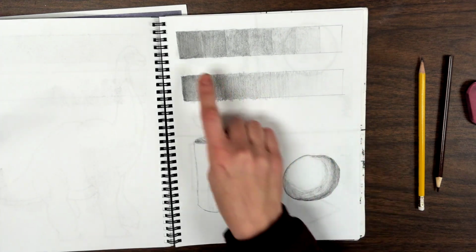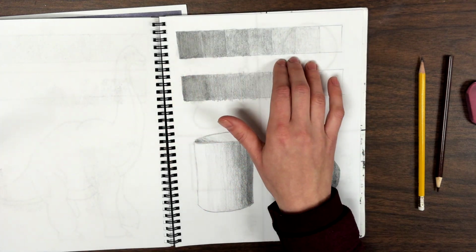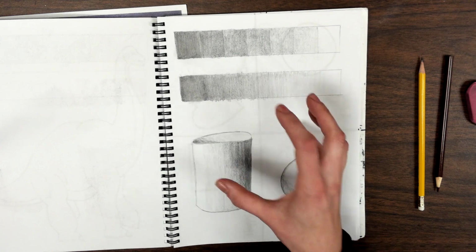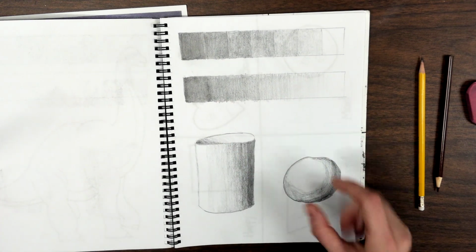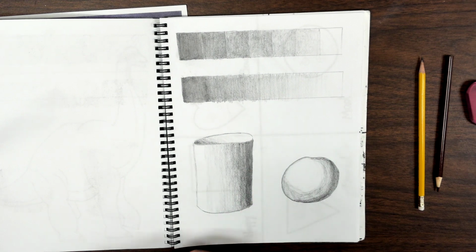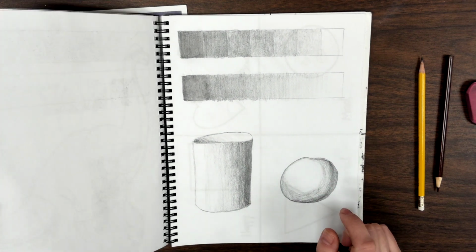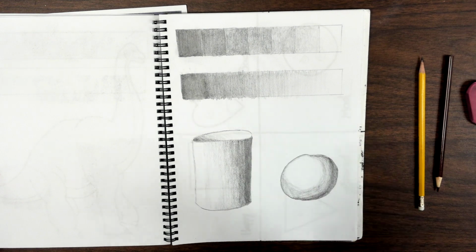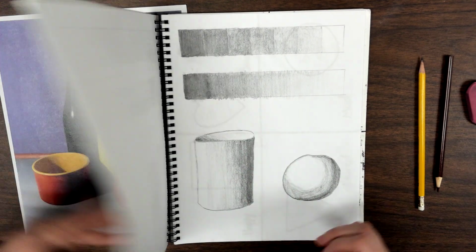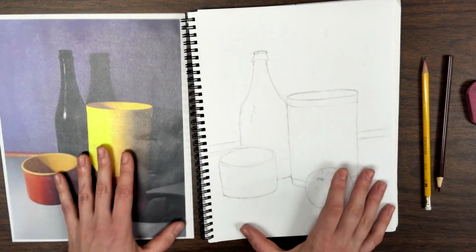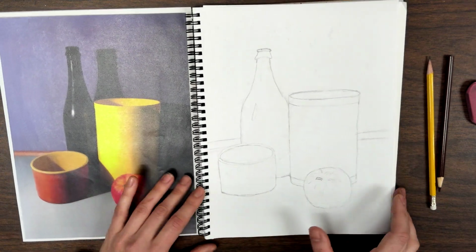Okay, so we practice the value scale because you're going to be applying that shading technique to your still life. We practice the cylinder form and the sphere form because these are the two that you will be using for your still life as well. So when you take your time on this and really practice and try your best, it's going to benefit you for your final project, your final results of your project.